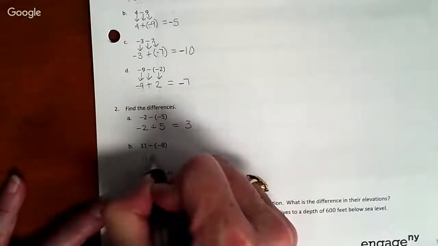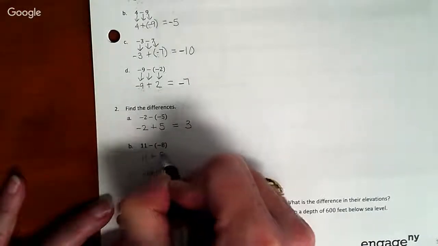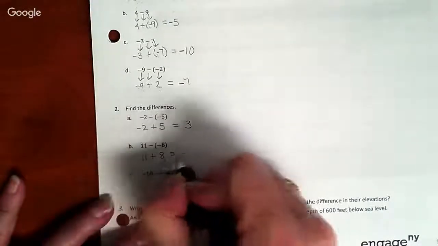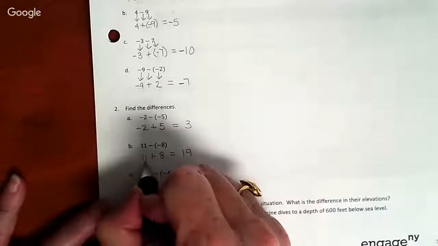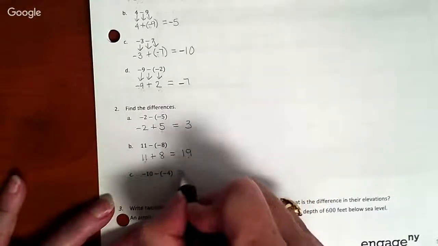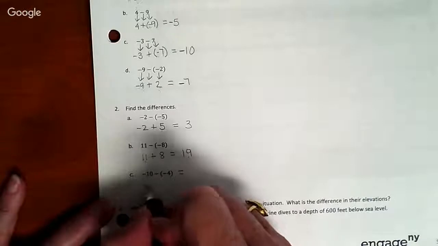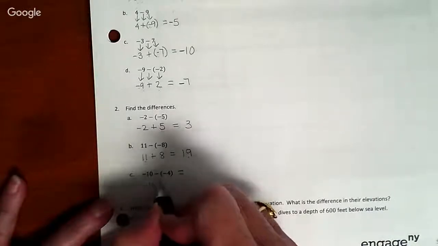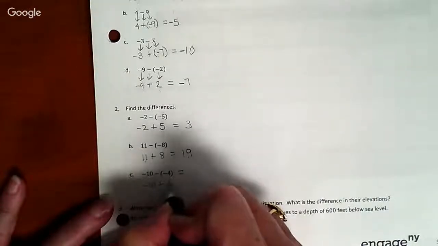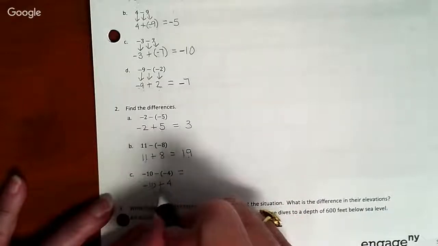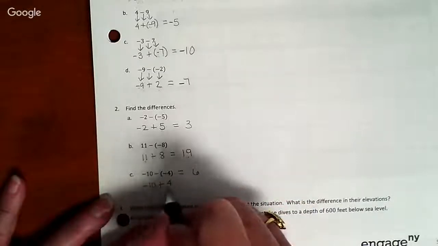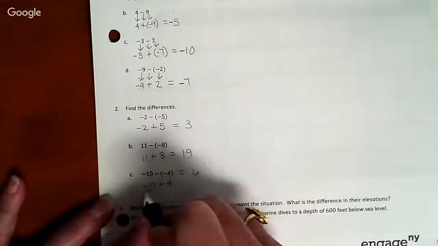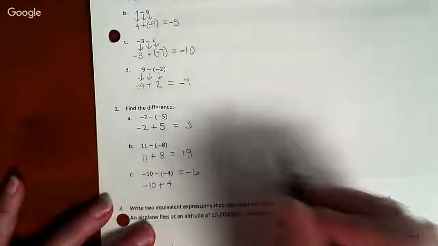Leave, change, change. My signs are the same. I add my two numbers. 11 is larger. Its sign is positive. So is my answer. Leave, change, change. -10 plus 4. Signs are opposite. Subtract the two numbers. I get 6. My larger number is 10. Its sign is negative. So is my answer.